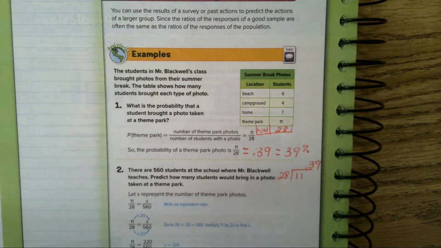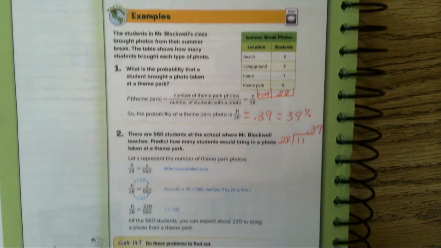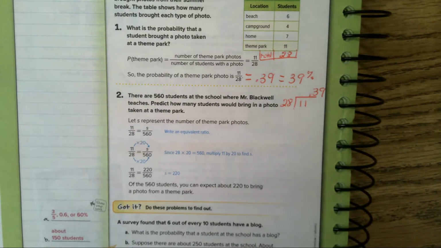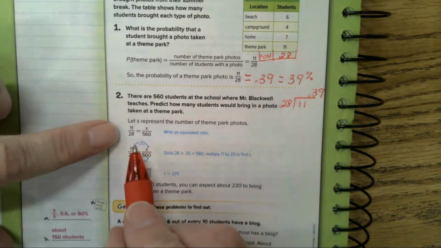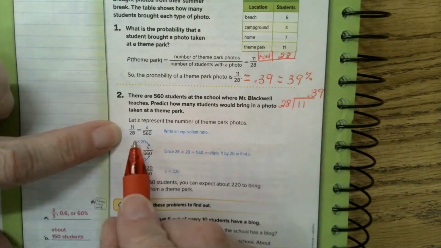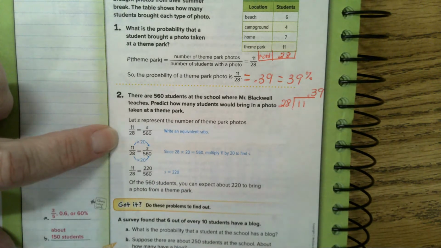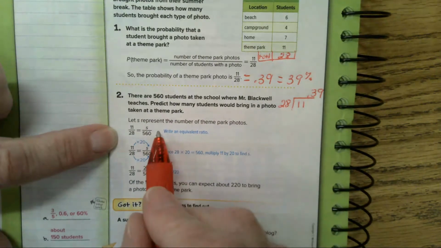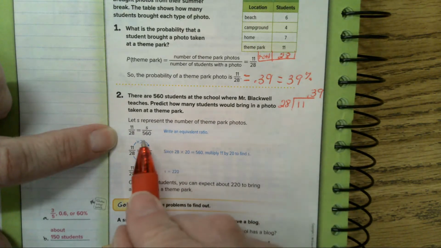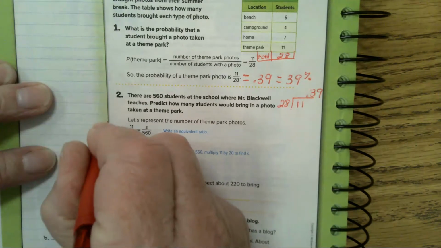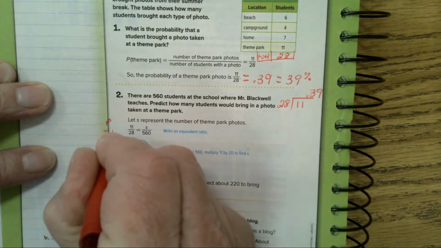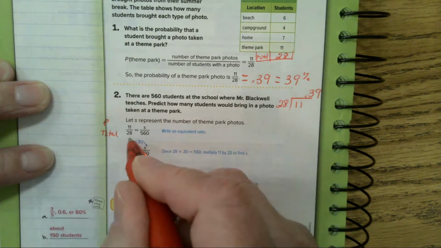Now let's look at number 2. There are 560 students at the school where Mr. Blackwell teaches. Predict how many students would bring a photo taken at a theme park. Okay, we know the fraction for people at the theme park is 11 over 28, right? We want to know how many in the whole school. So what's the total? It's part over total. 11 out of a total of 28.